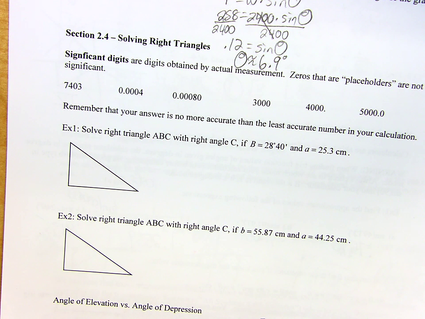So basically, if I'm working on a problem and one of my values has 2 significant digits and the other one has 3, my answer can only be as precise as the fewest number of significant digits that I have. Does that kind of make sense? So my answer should be rounded to 2 significant digits if I only had a 2 and a 3.